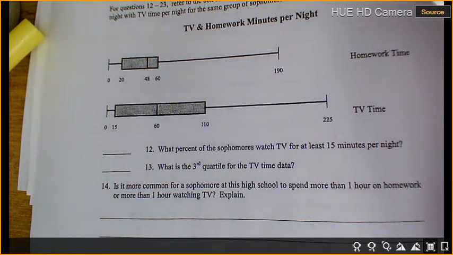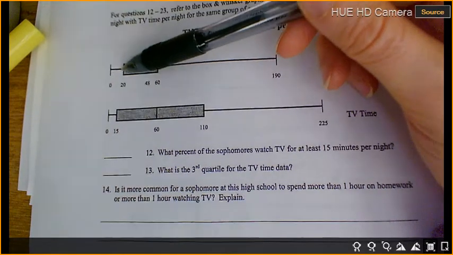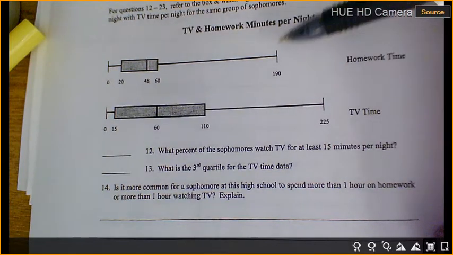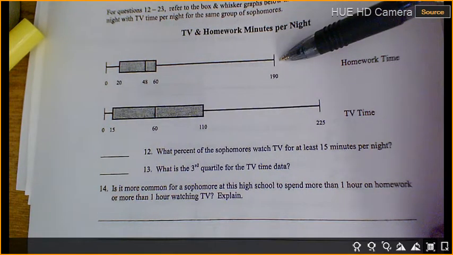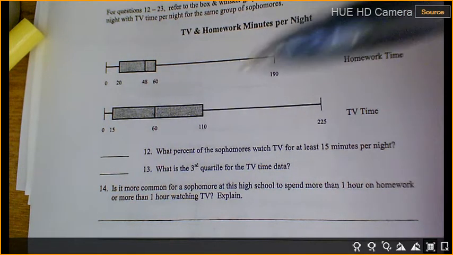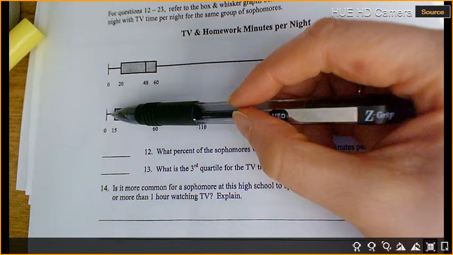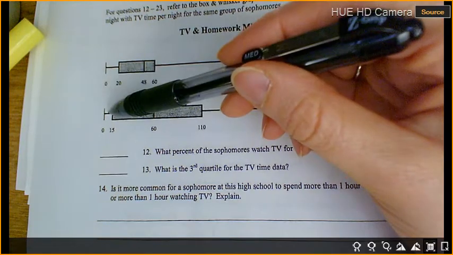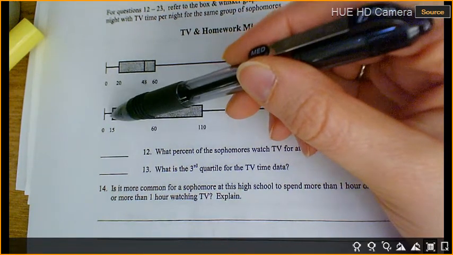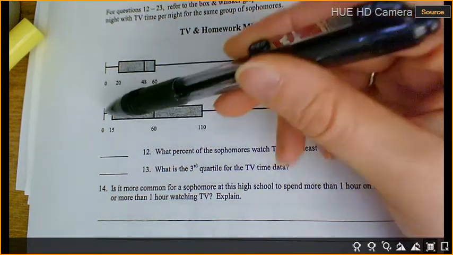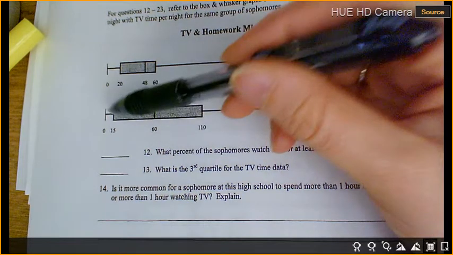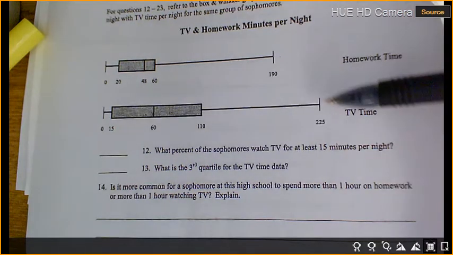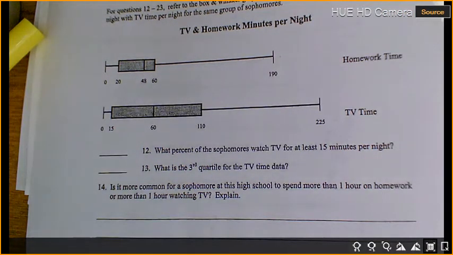Okay, so 0 to 20, 20 to 48, 48 to 60, 60 to 190 do homework. 0 to 15 minutes. Who watches 15 minutes or less of TV? Okay. 15 to 60, 60 to 110 and 110 to 225. Okay.